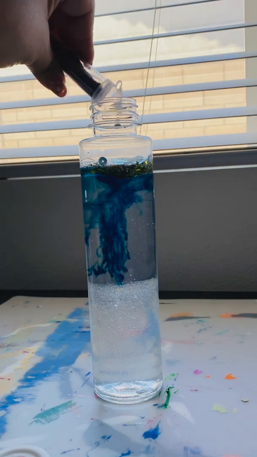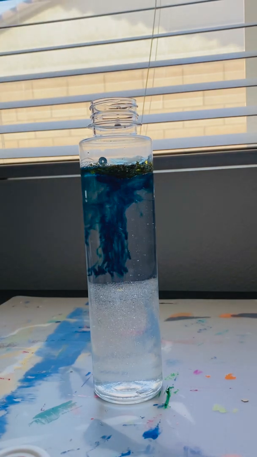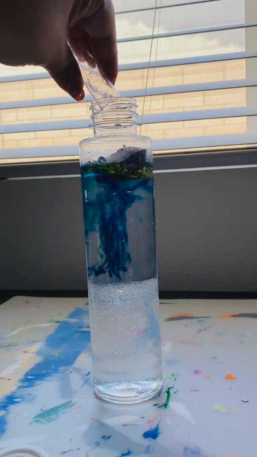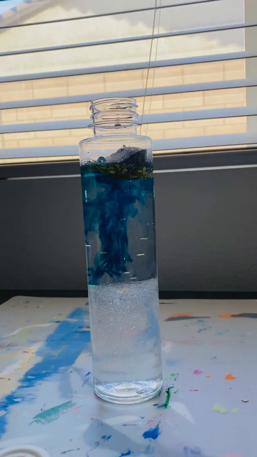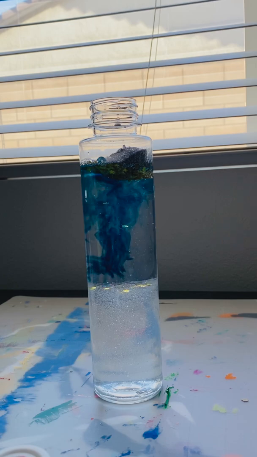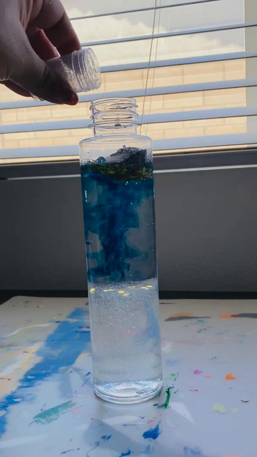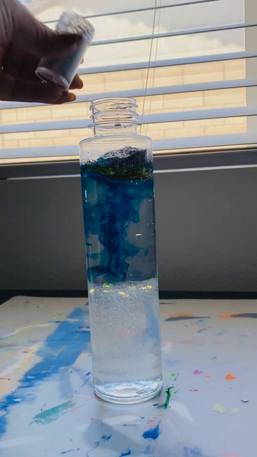There goes one. Oops, I've got to take off the top because it wasn't letting me pour it in. There we go. Pour it all in. And then a little bit of the other. You can see the stars are starting to fall down.